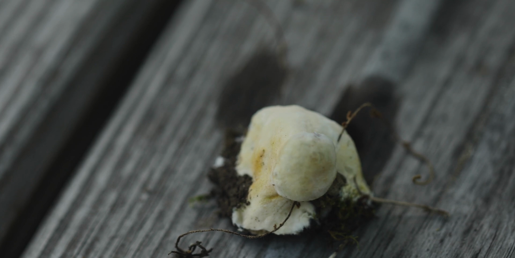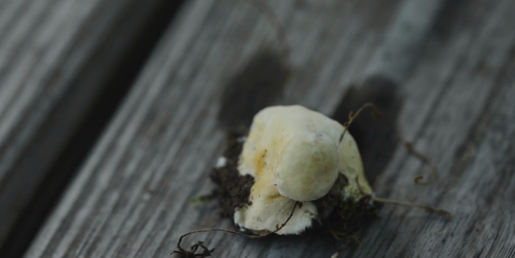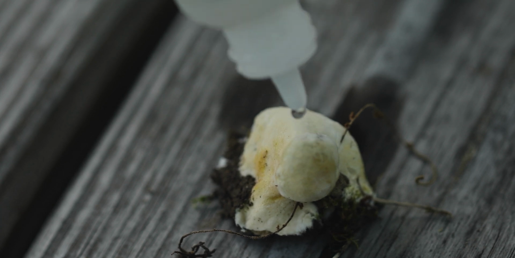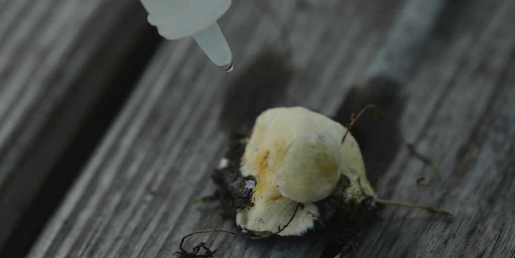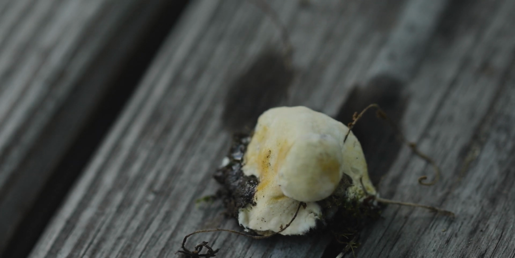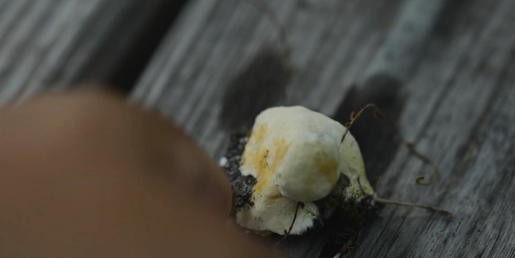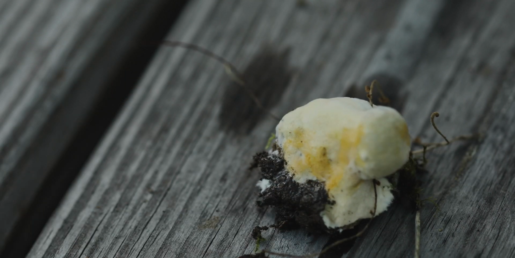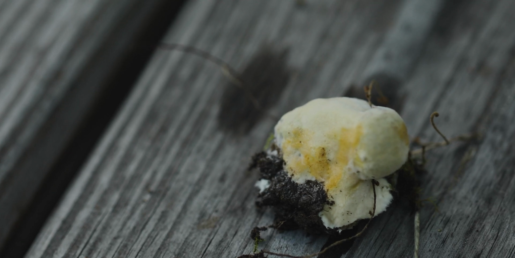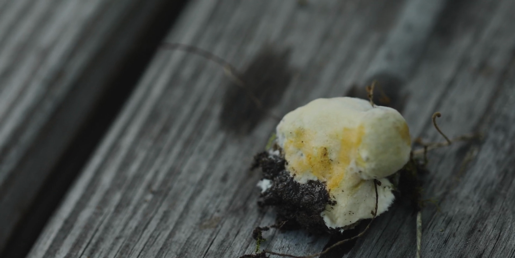And we're going to once again put some potassium hydroxide and ammonia on there. Cap. See, it just slides right off the cap. However, there seems to be a yellow color change of some sort. See that? Definitely happening. Let's try the ammonia.